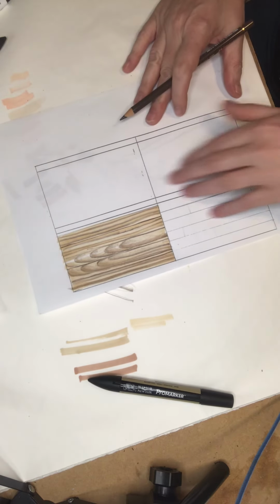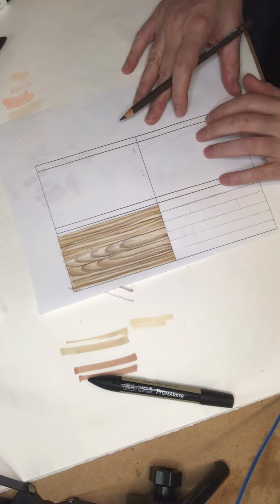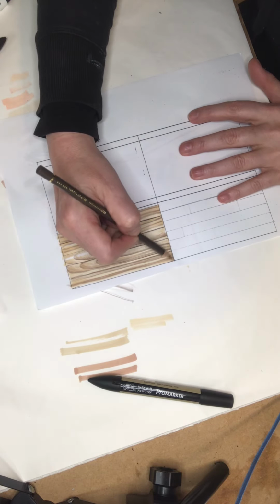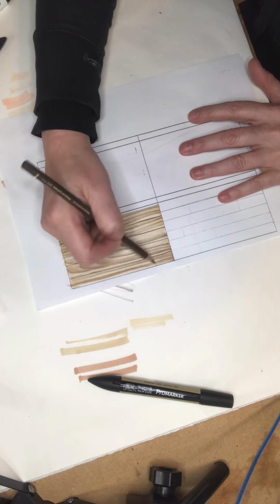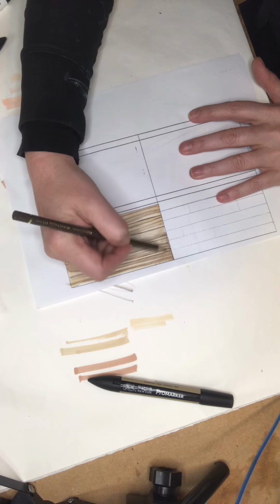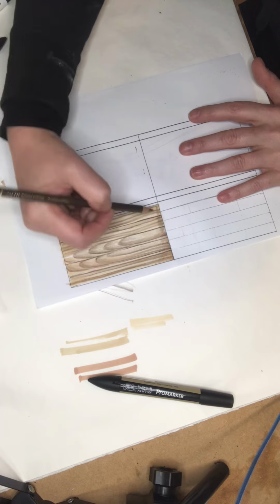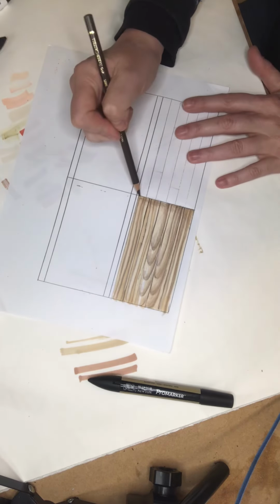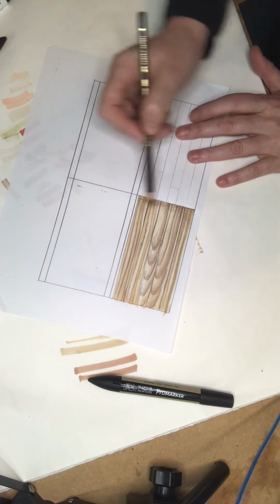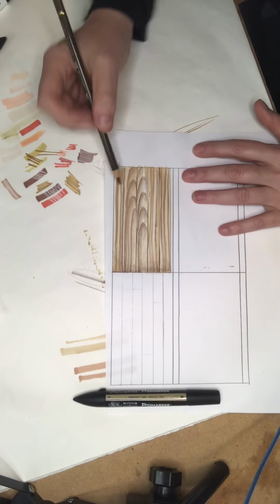Okay, now that as it stands is a good representation of wood, but I want to build the colours up a little bit. So what I'm going to do is, imagining that this is the wall, I'm just going to shade a little bit in here just to show that little bit of light and shade. Now I turn my page around to do this because it kind of suits me. Not everybody works that way. And I'm going to do that on this side as well.